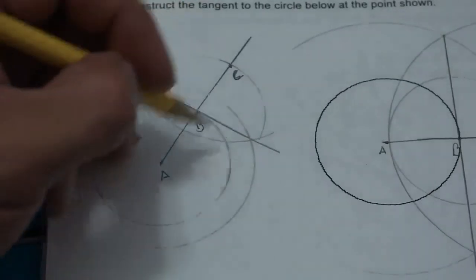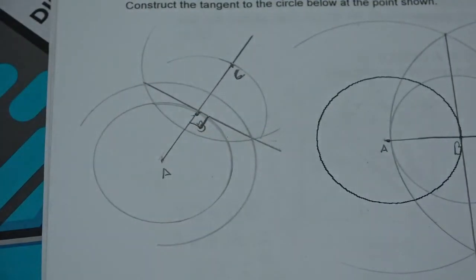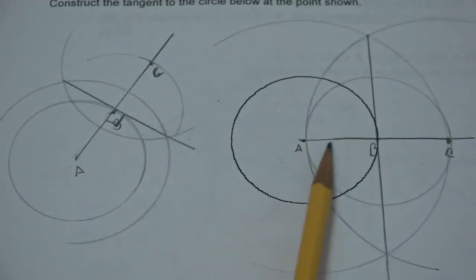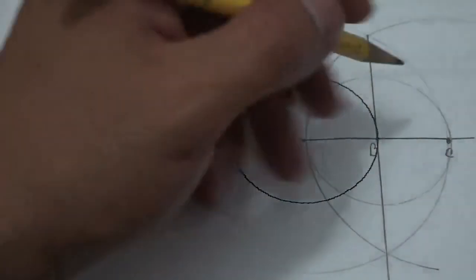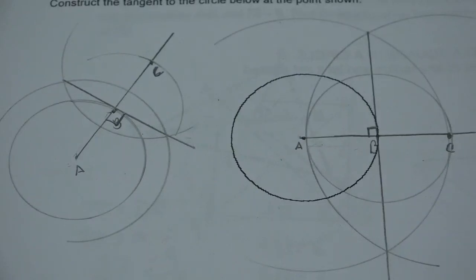Now, what's so peculiar? The radius to a tangent always forms a 90-degree angle. Cool? Always. The radius, and you see it right here. The radius to a tangent forms 90-degree angles. Now, will I prove it? Of course I will prove it for you.